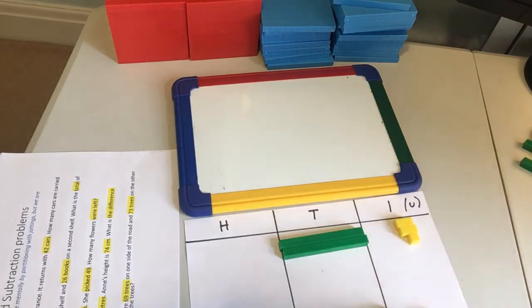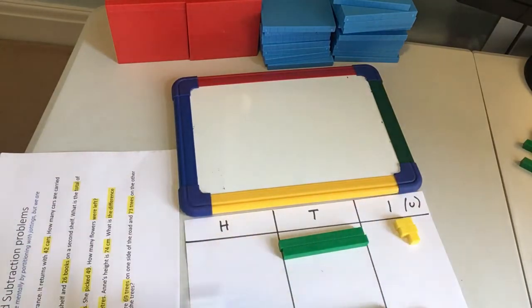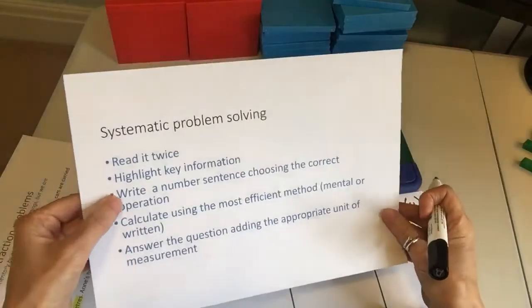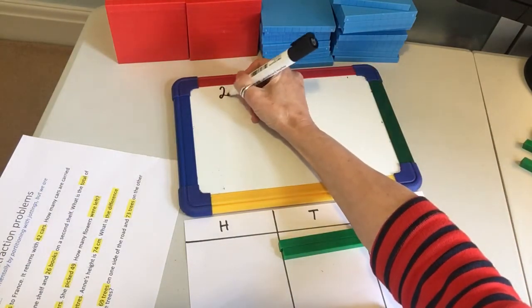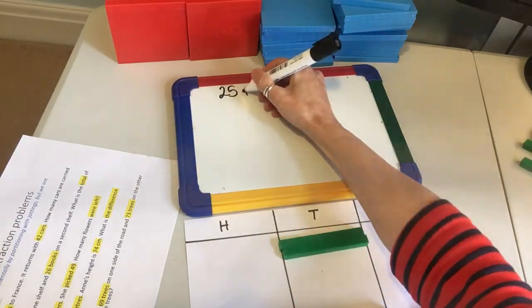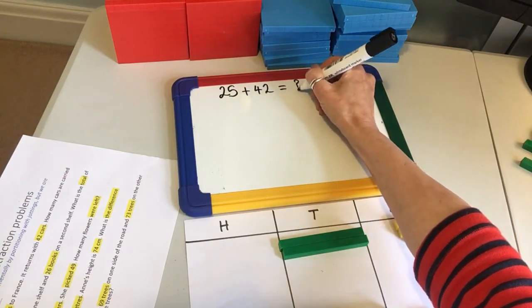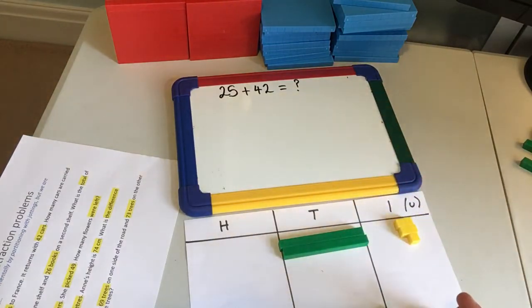And the way I would represent that, I'll show you on the board. But first of all, going back to my steps, I need to write a number sentence choosing the correct operation. So my number sentence in this case is going to be 25 add 42 will give me the number that I am looking for. That is my number sentence. And now I'm going to represent it.